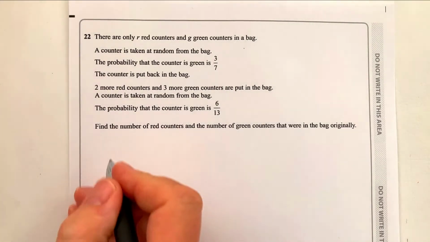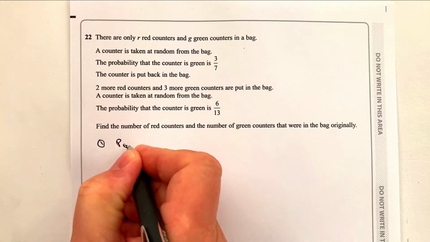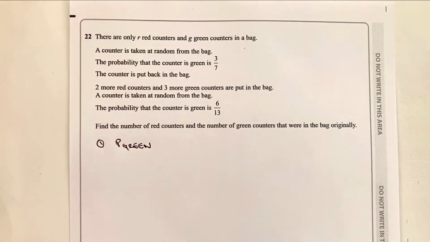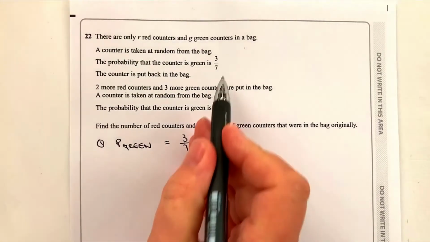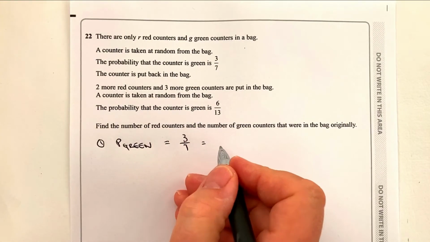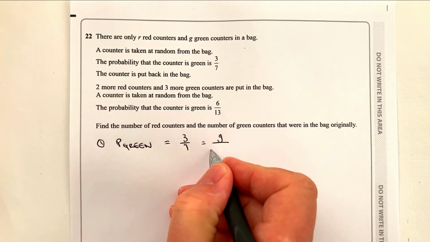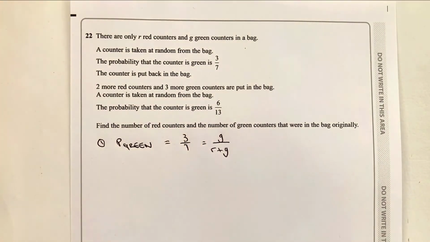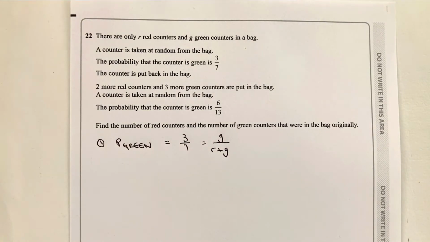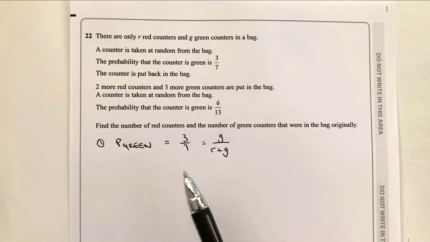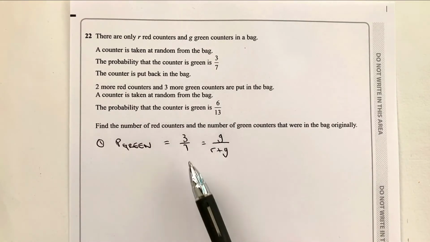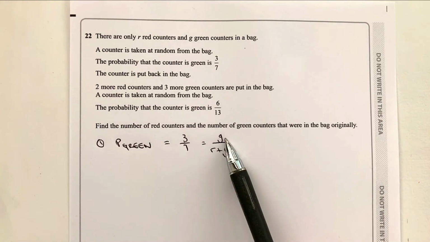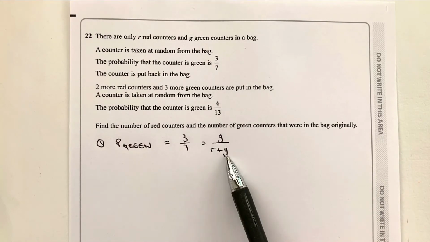Okay, so this is the first one. Probability of it being green. Okay, so I've not really read the rest of the question. I'm just really interested in what we've got at the moment. Well, the probability is going to be 3/7, which is what we're told. Now, that's made up of the green counters out of the total amount of counters, which is red plus green. Okay, so that's the statement I'm going to make for the moment, that this probability of green is 3/7. And then the actual probability is made up of the green counters out of the total number of counters, which is red plus green.